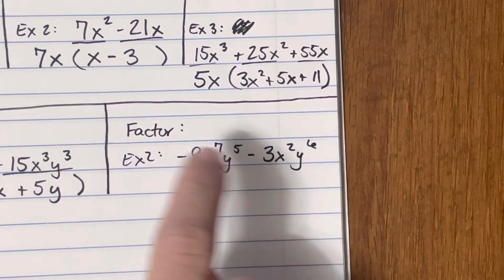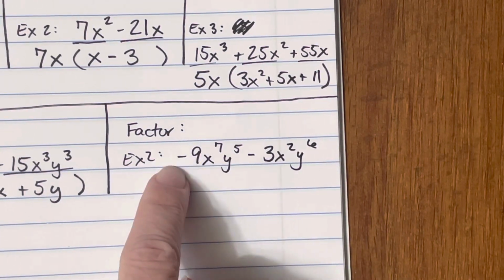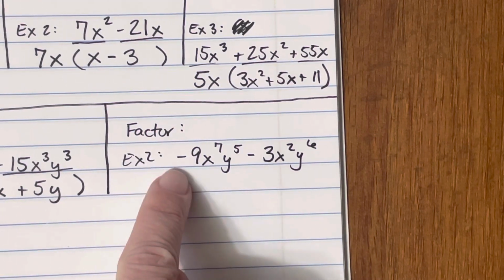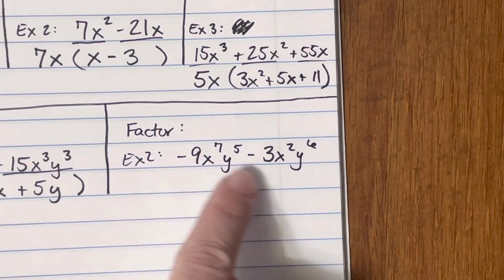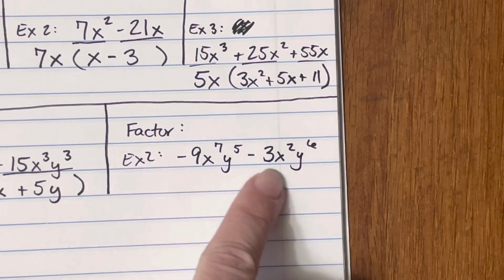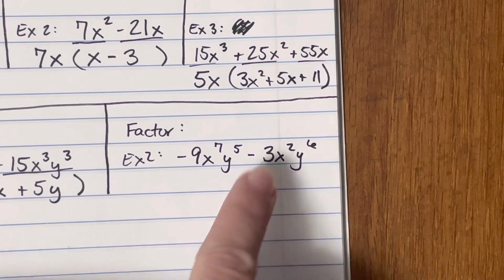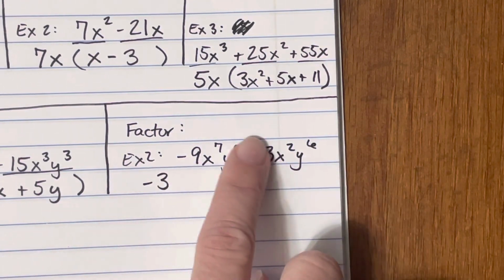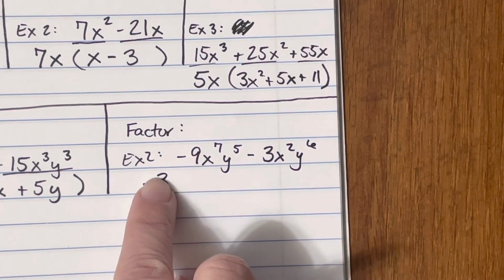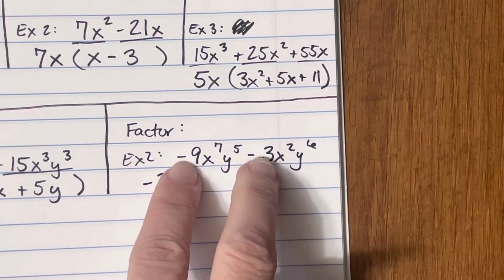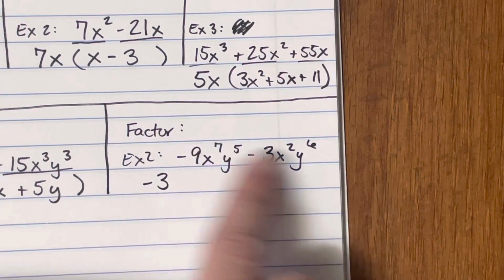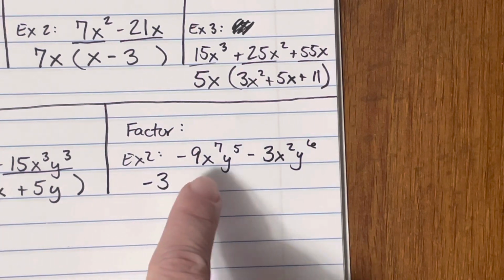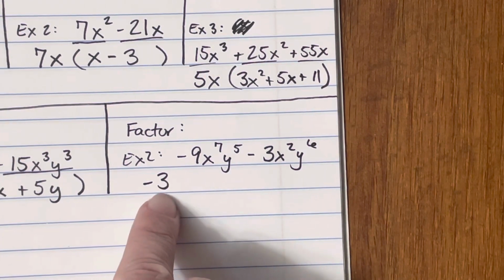If every term in your expression is negative, then you'll want to make sure that you're factoring out a negative number. So we're thinking really here about negative 9 and negative 3. What do negative 9 and negative 3 have in common as their greatest common factor? It's going to be negative 3. Now if one of these had been positive and one negative, then we wouldn't need to bother with a negative. But if everything is negative, even if you had 2 or 3 or 4 terms, you want to factor out a negative number. So everything's negative here. We're going to factor out negative 3.